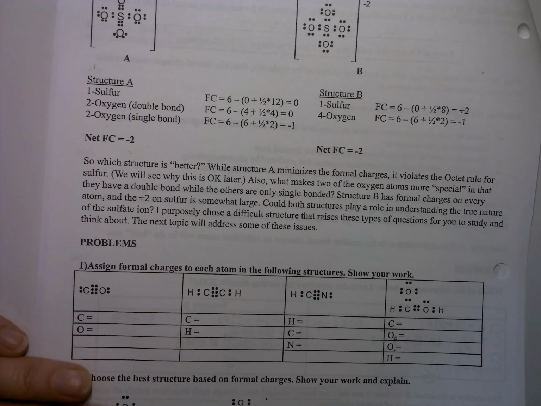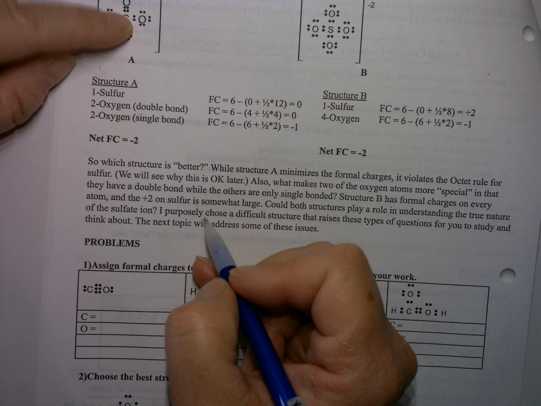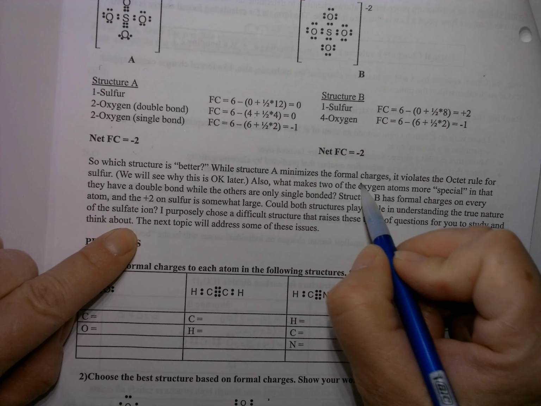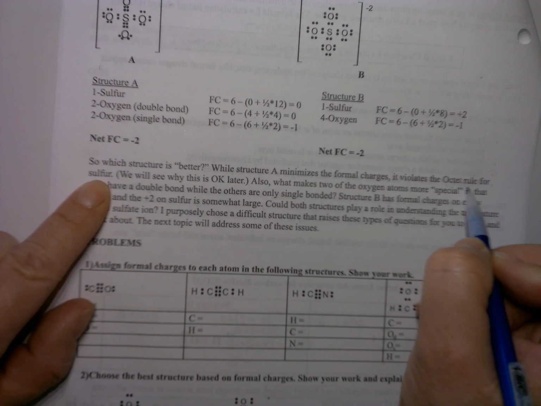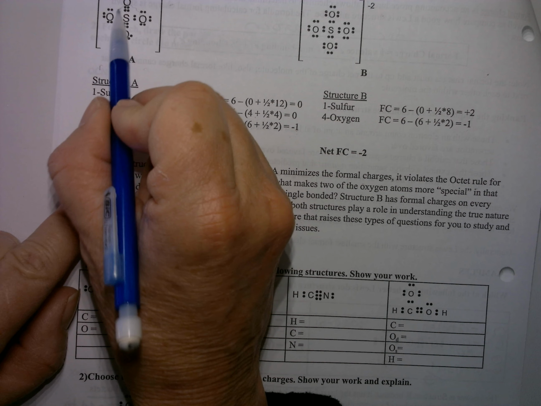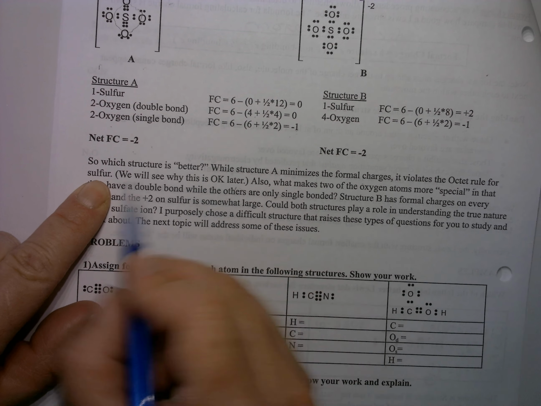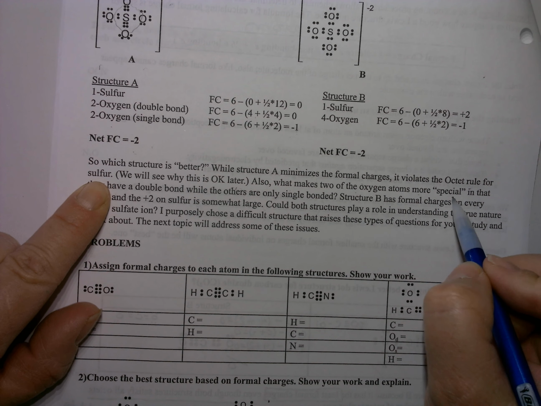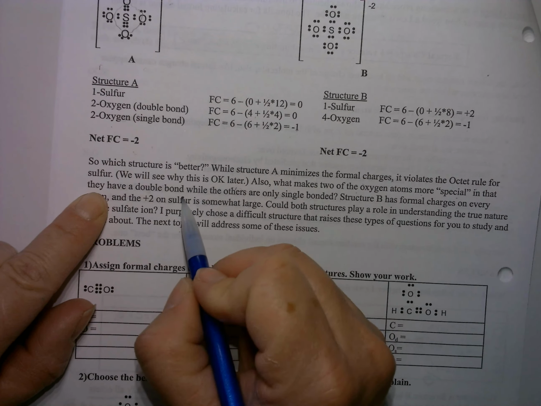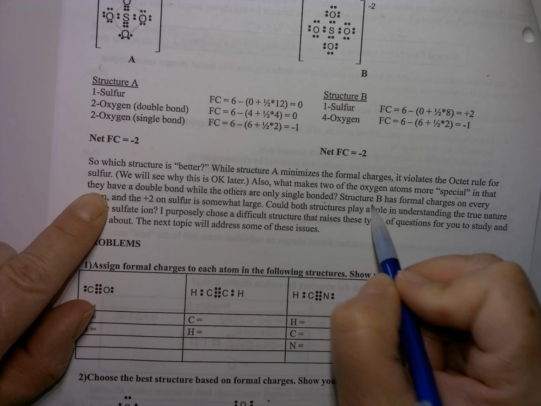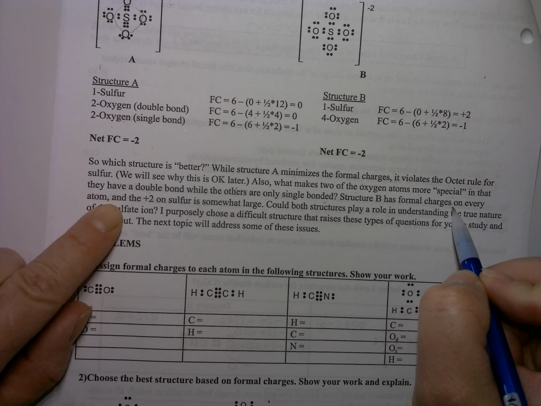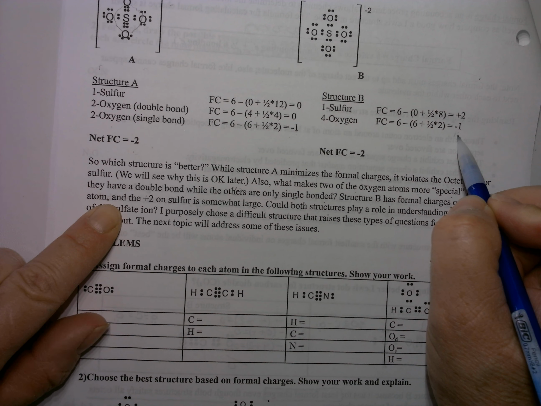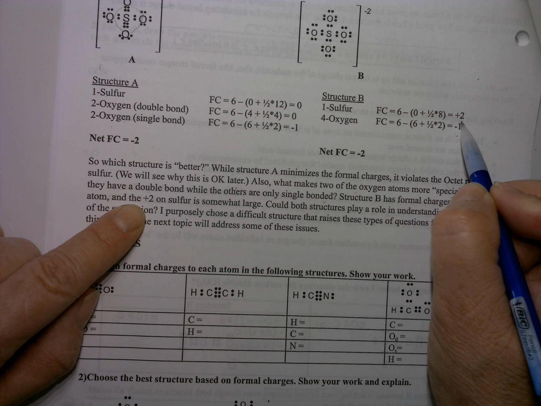So while structure 1 here, net charge is -2, net charge is -2. Structure A minimizes the formal charge. It violates the octet rule for sulfur. Okay? We'll see why this is okay later. Also, what makes 2 of the oxygen atoms more special in that they have a double bond, while the others are only single bond. Structure B has formal charges on every atom: -1, -1, -1, and the +2 on sulfur, which is kind of large.